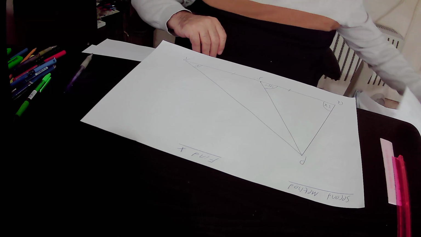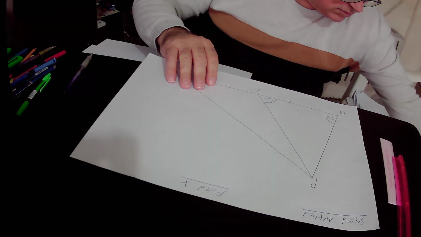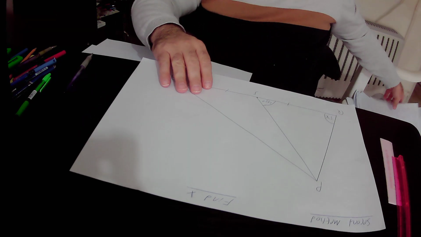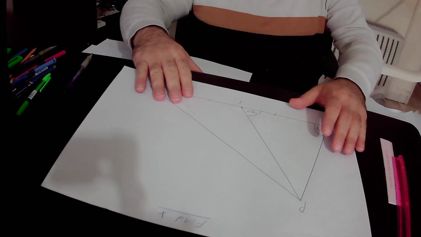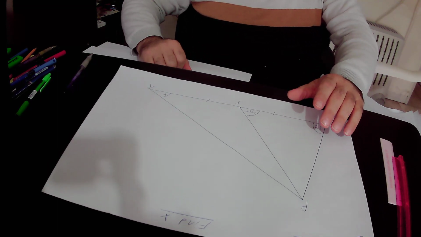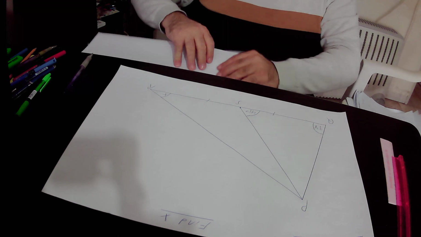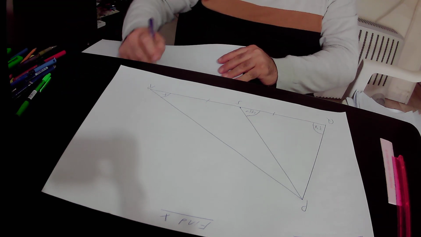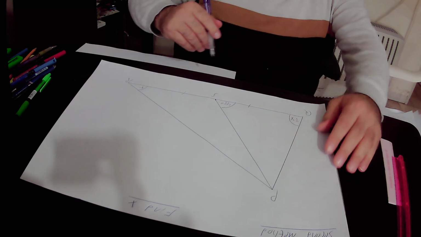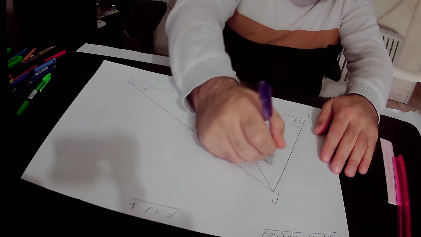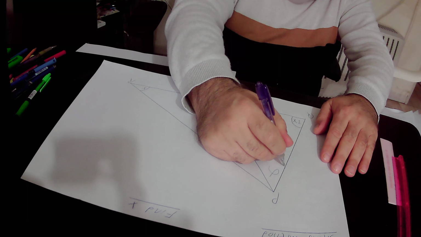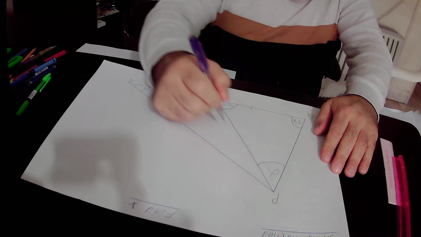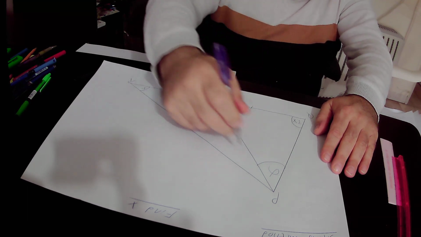In the next step, I will present to you how to find the value of angle x according to the second method. In the second method, we also define angle QPS as alpha, as we did in the first method, and angle SPR as beta.